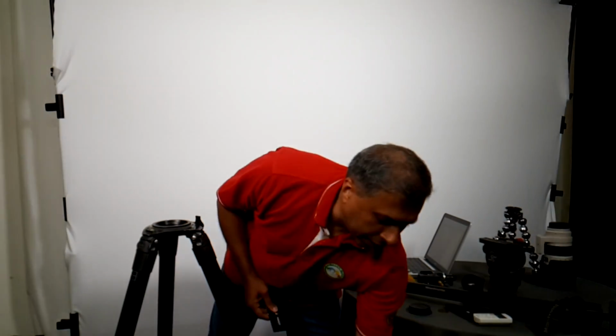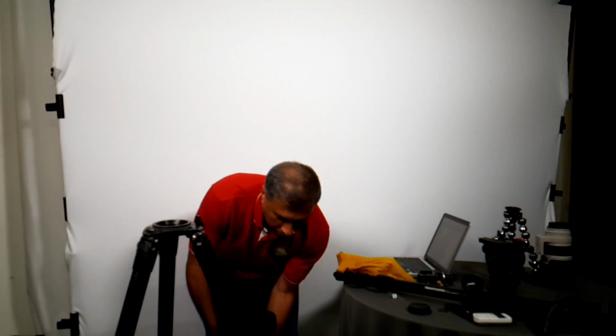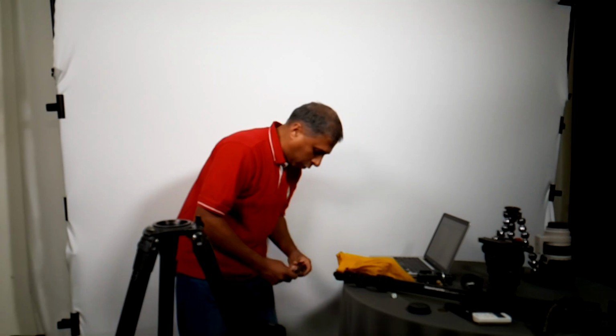Let me show you how these things work. Any of you who have a long lens, who have the budget, these are the basic things which you should have.